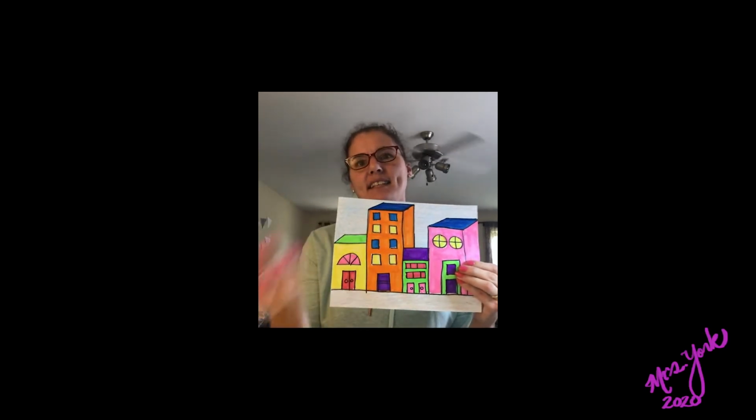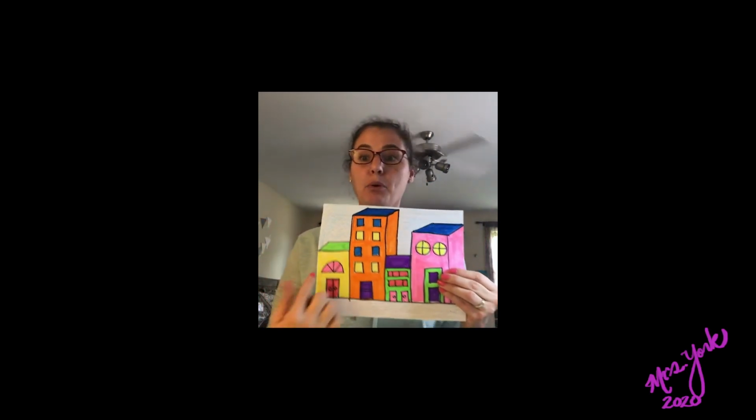So cityscape goes under the broad genre of art called landscape. Some of these look like cubes and rectangular prisms, and I'm going to show you how to make them look like they take up space like a form does. All right, if you're ready, let's go ahead.